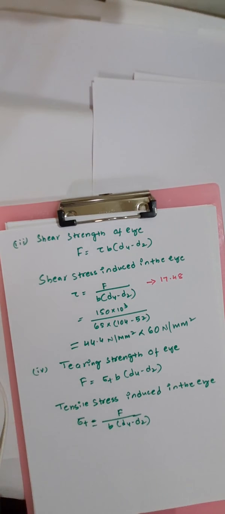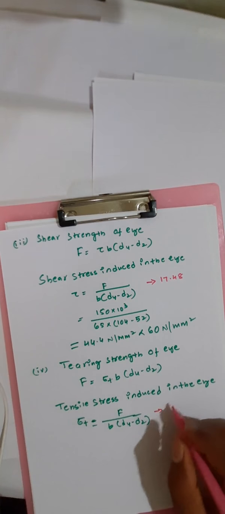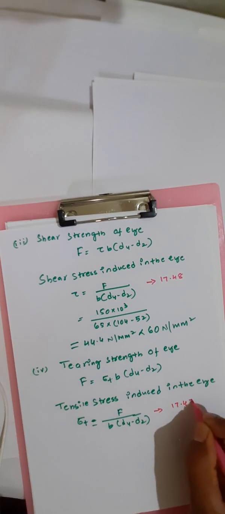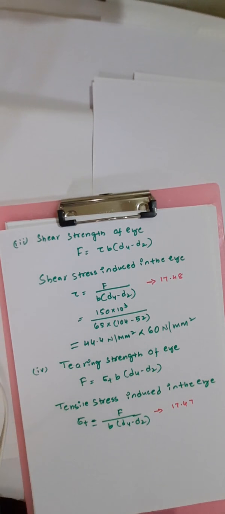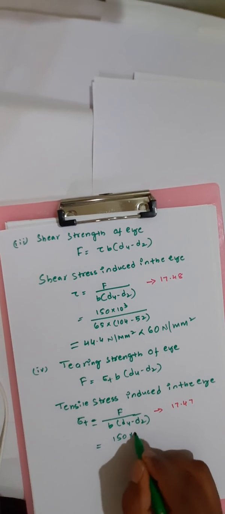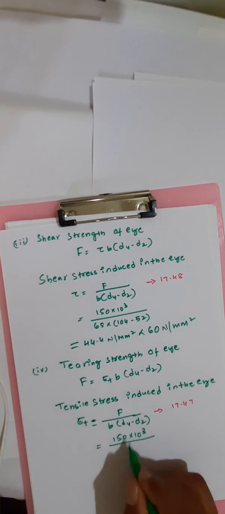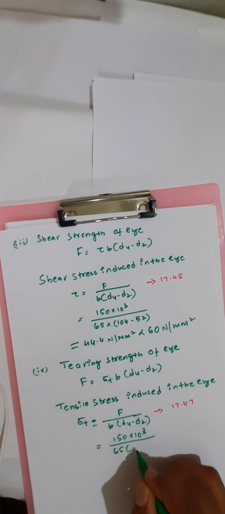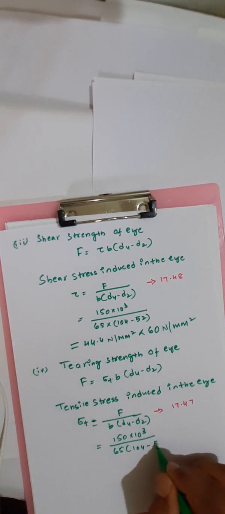This is also available in the design data handbook, equation number 17.47. We know the value of F, that is 150 into 10 to the power 3, divided by B, which is 65, into D4 minus D2, 104 minus 52.